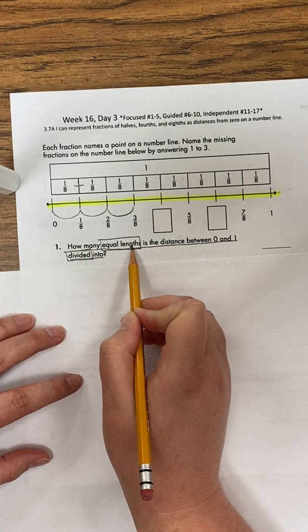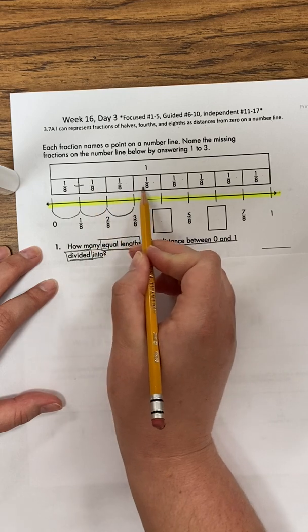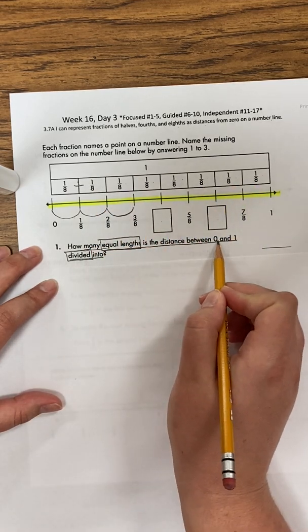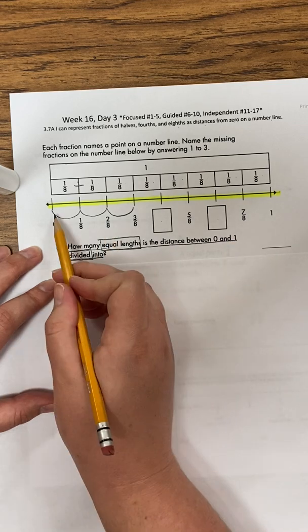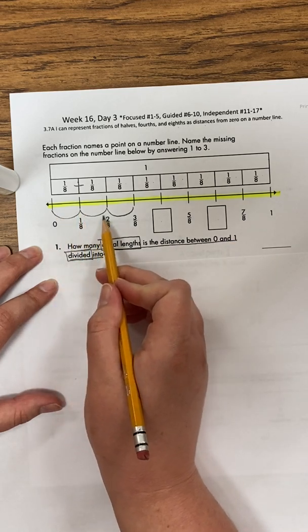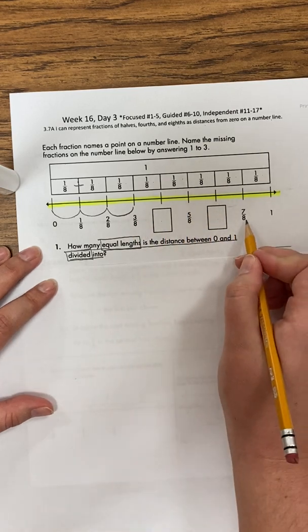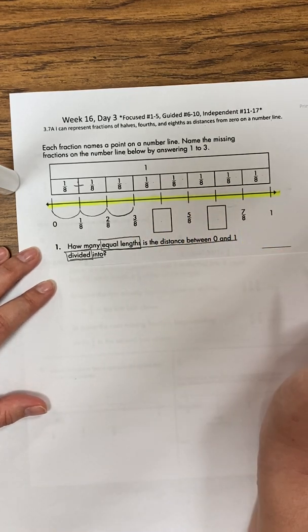How many equal lengths, so each part is an equal length, is the distance between 0 and 1 divided into? So what is the number line? How many times is it divided into? Look at the denominator. How many pieces is it divided into?